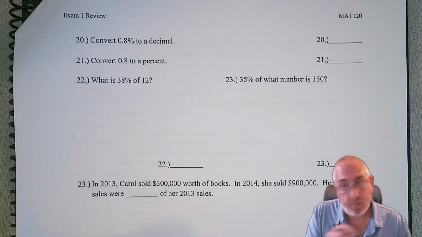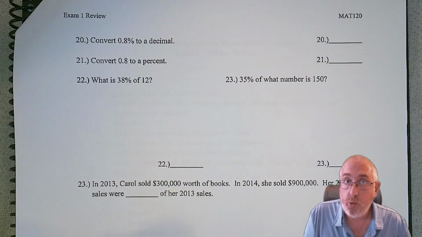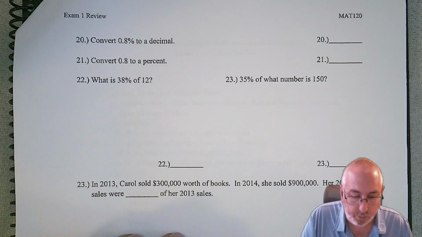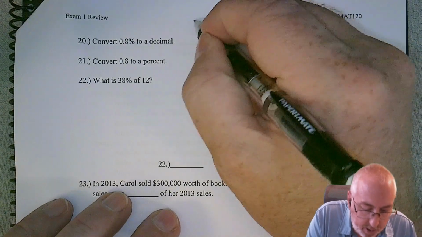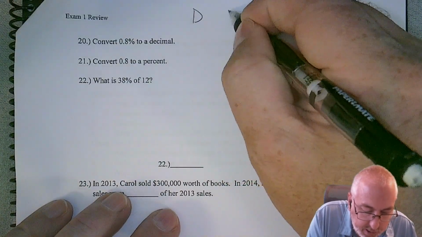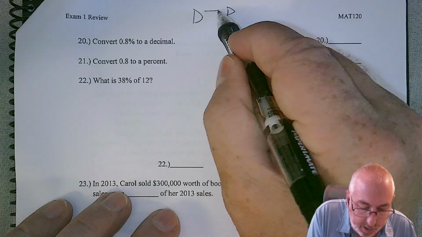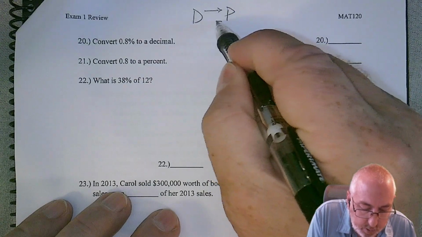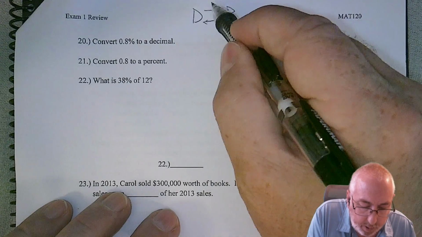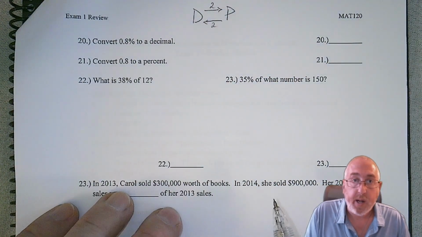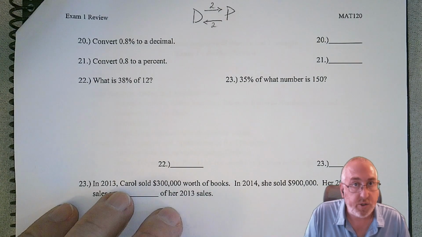Now remember, there's a little trick of moving the decimal point 2 places to the left or to the right, depending on what you're changing it to. And remember, I had a little diagram, alphabetical order D and P. And you kind of have an arrow going this way, arrow going that way, and it's always 2. So depending on which direction you're moving it, it's always 2 places.